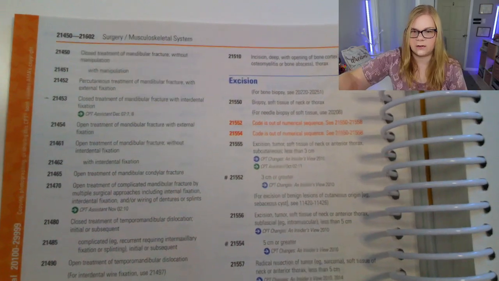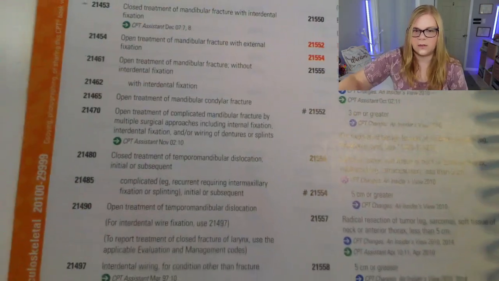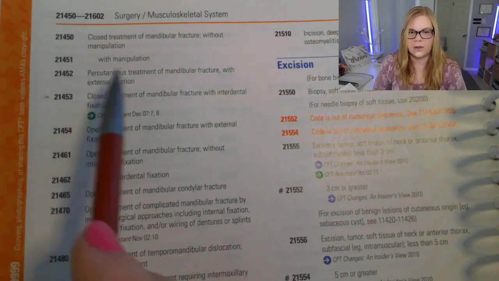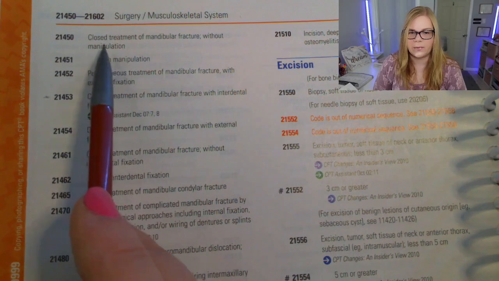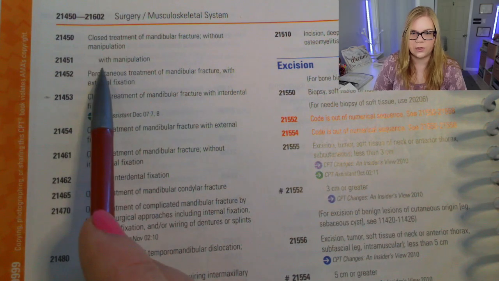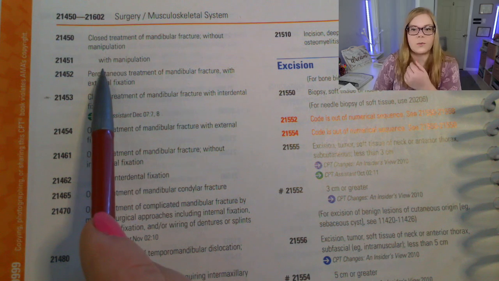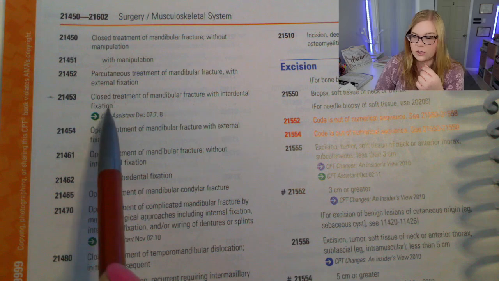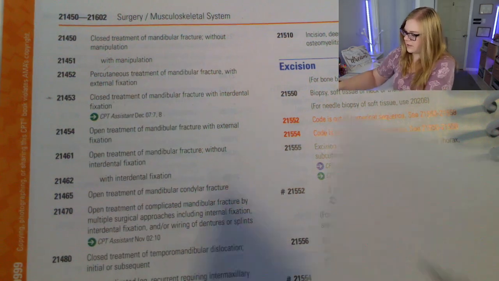So let's get down a little closer here. And we've got closed treatment of mandibular fracture without manipulation and with manipulation, but that doesn't encompass the fixations that we did. Here we have closed treatment of mandibular fracture with interdental fixation, and you can see that we did the interdental fixation here.